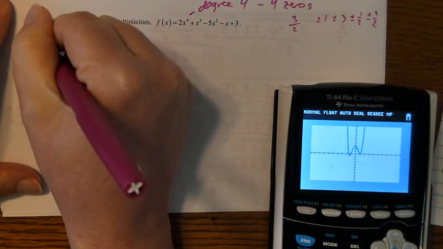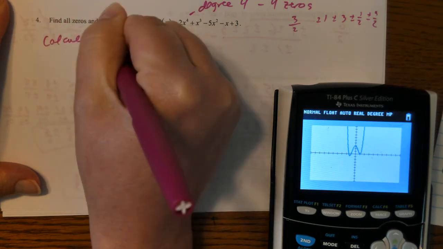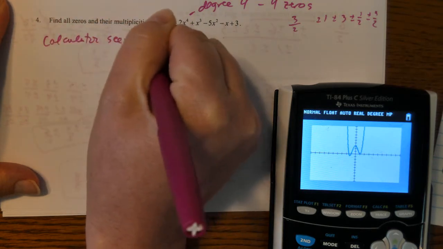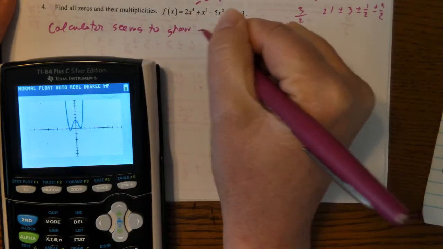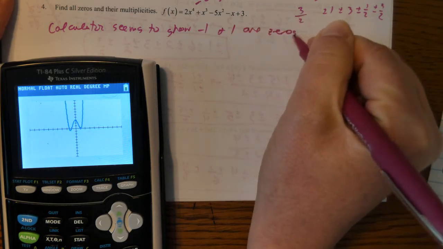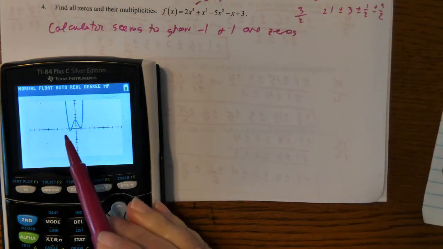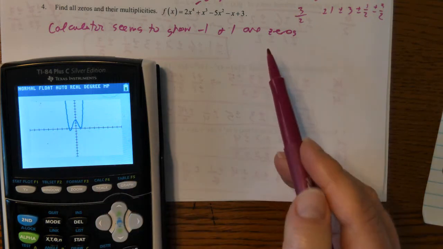All right, so I'm going to make a note that calculator seems to show negative 1 and positive 1 are zeros. Looks like it touches at negative 1, looks like it touches at positive 1. Okay, so I'm guessing those are zeros.